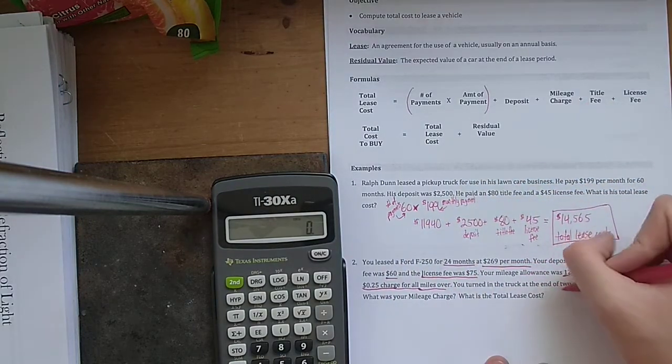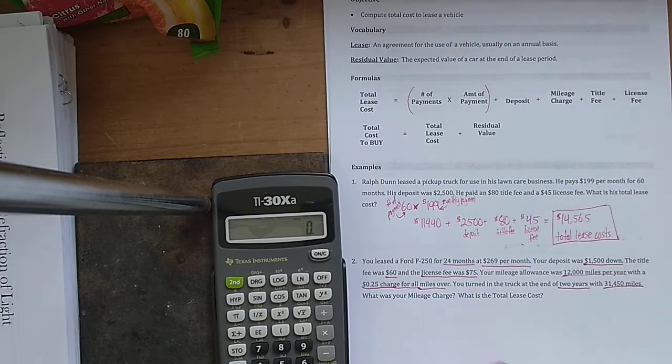You turned in the truck at the end of 2 years with 31,450 miles. First, what was your mileage charge? Then, what is the total lease cost? So let's worry about the mileage charge first. Let's go back to the mileage.